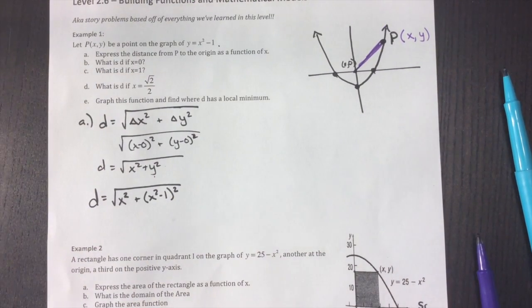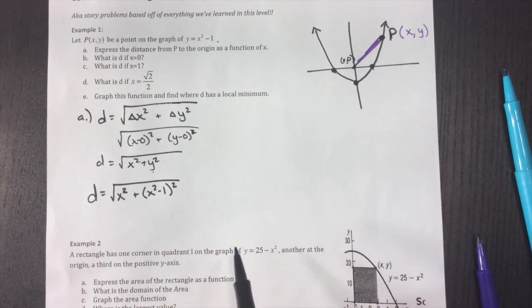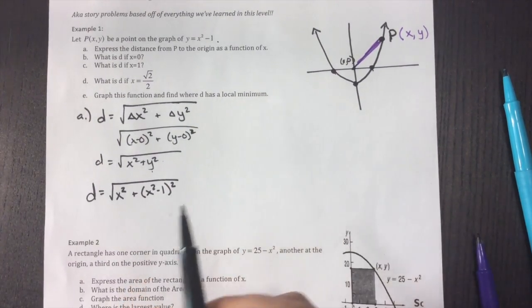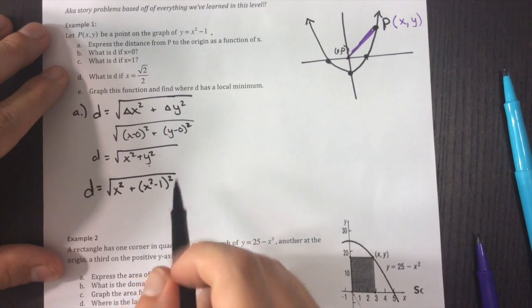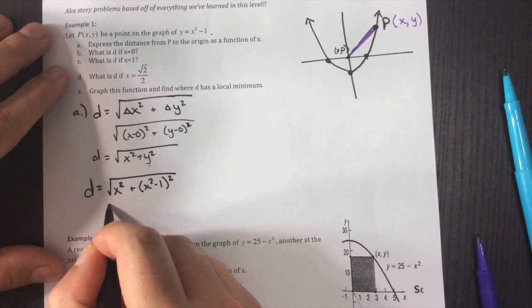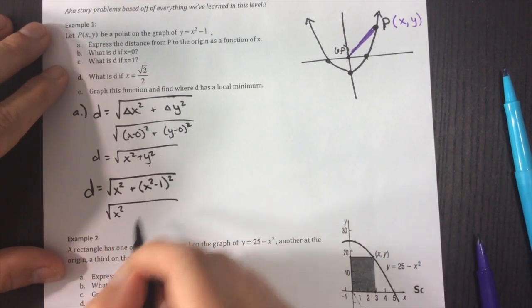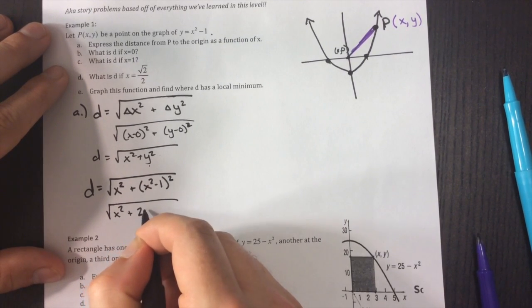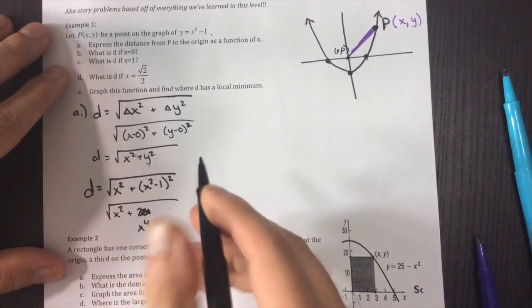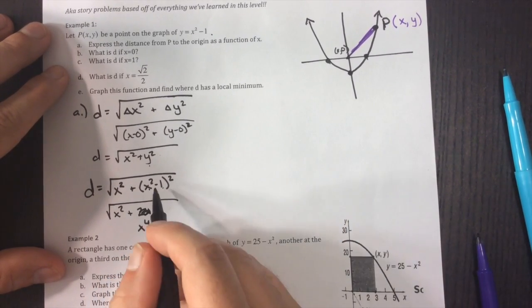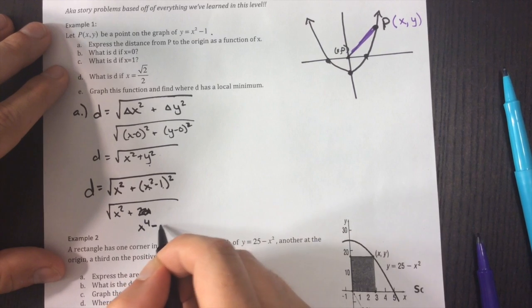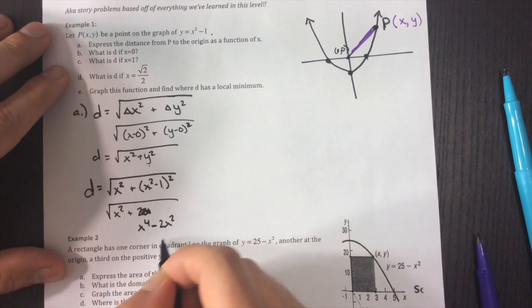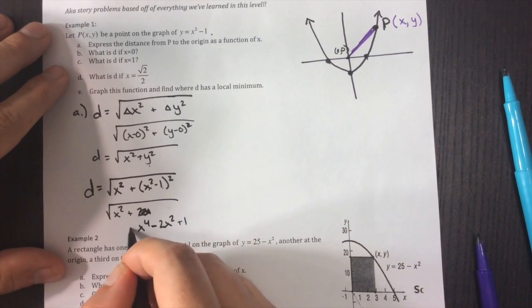Okay, that's a little trippy. I know that's going to throw some of us, but when I square this all out, this quantity squared, I'm left with the square root of x squared plus x squared times x squared. Square the first, that's x to the fourth. Multiply the 2 and double it, so that's negative 2x squared plus 1.